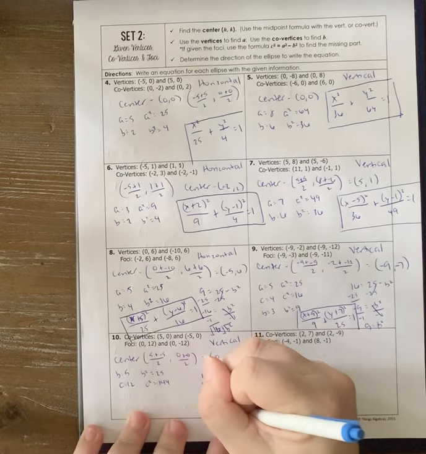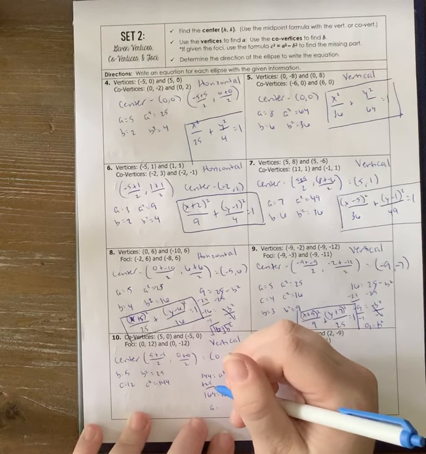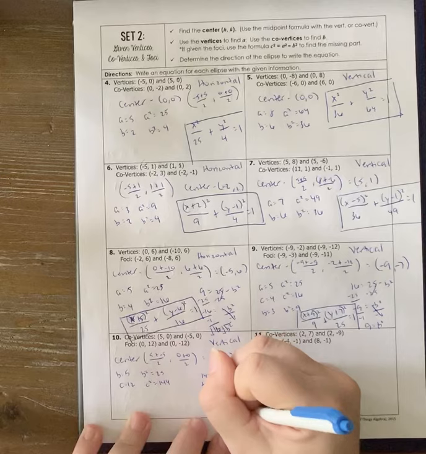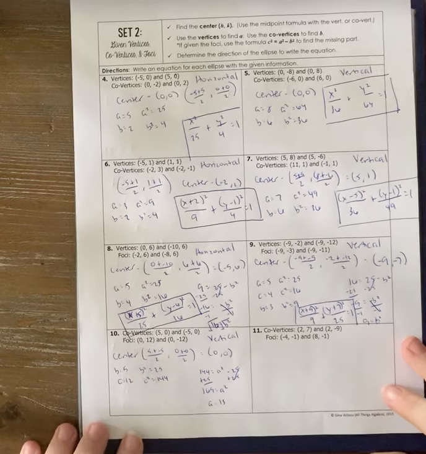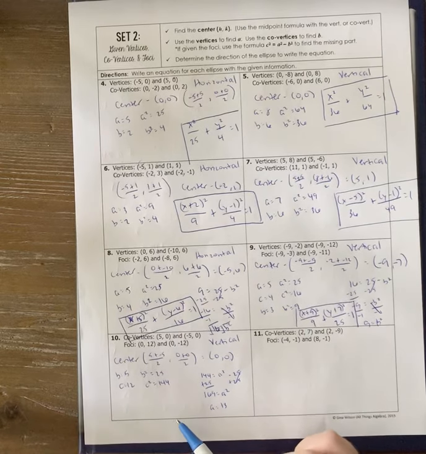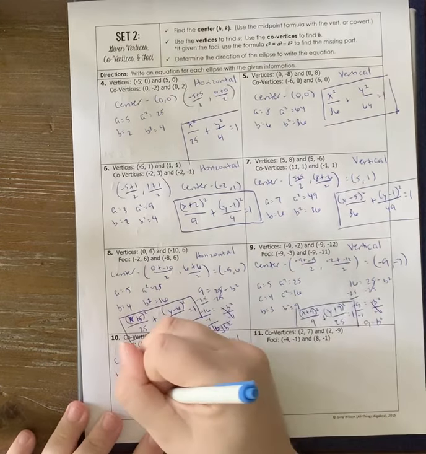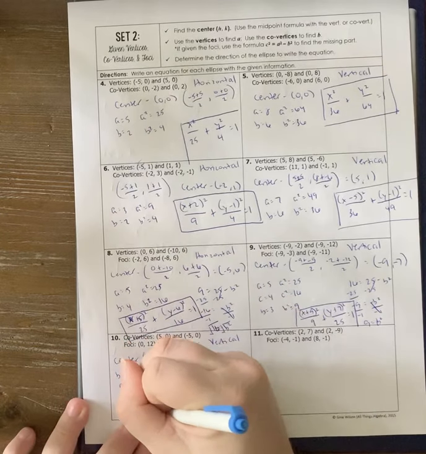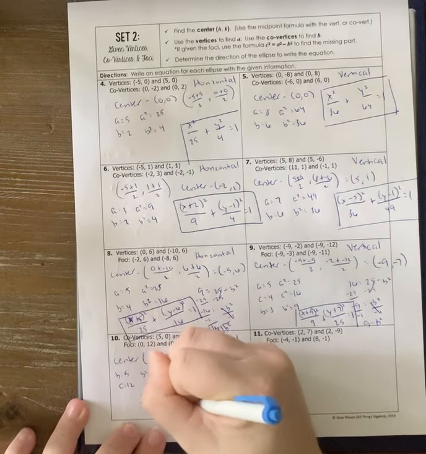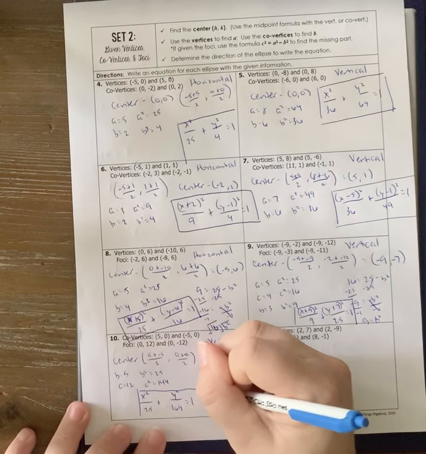So our a is going to be 13, which we don't really need to know that. We just need to know the 169, but it's okay. Okay, so this is vertical, so our a squared is going to go second. And our center is (0, 0). So that means we're going to have x squared over 25 plus y squared over 169 equals 1.